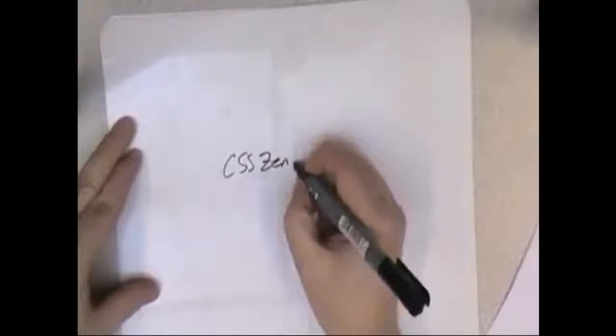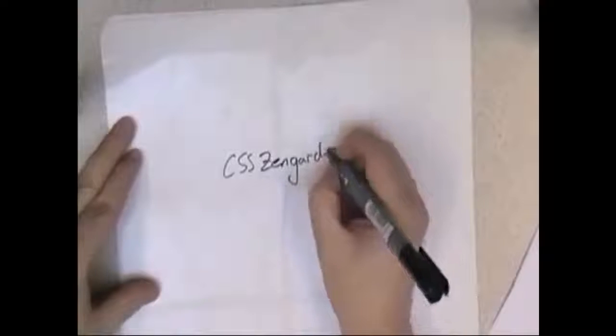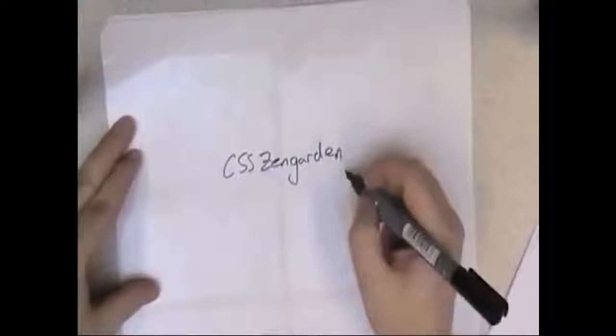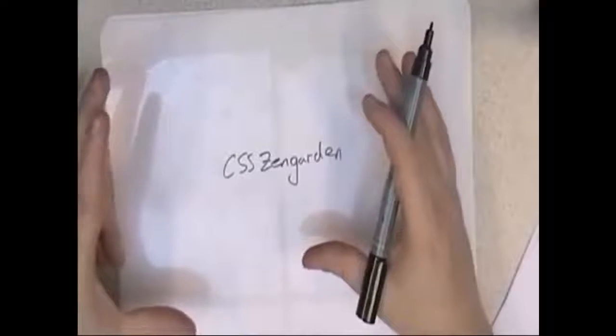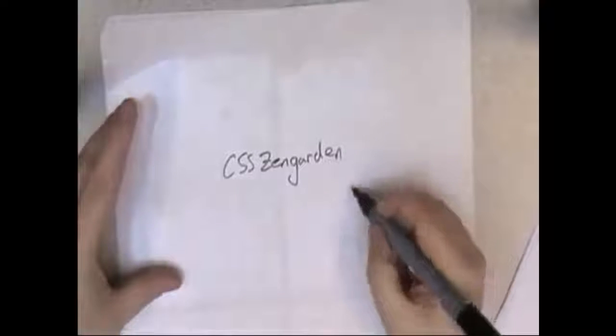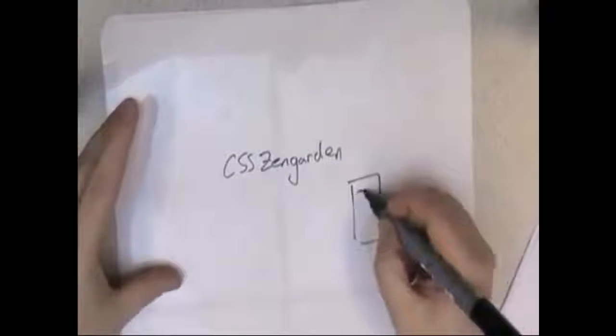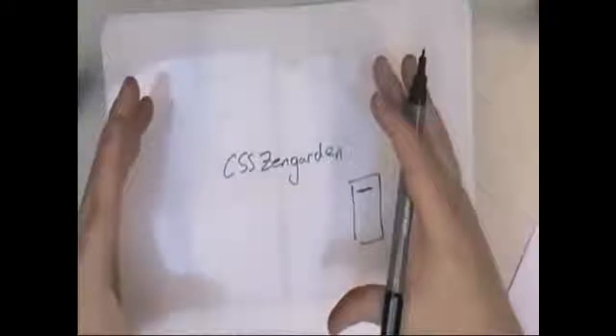If you want a practical example, there is a fantastic website called CSS Zen Garden. I think it's .com, but double check. And what you get is a web page, and look carefully at the text. You don't have to read the whole thing, but look carefully at the text. And then down the sidebar, there are some links. Click on one of these links, and the web page will change completely.